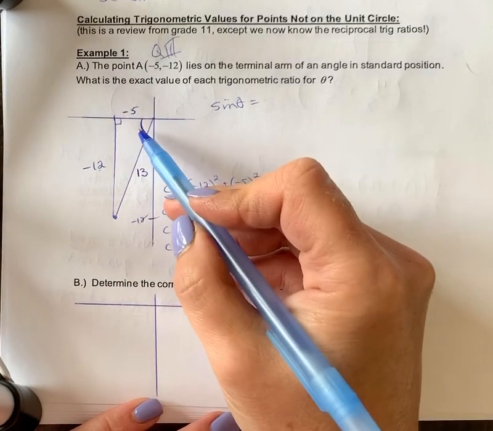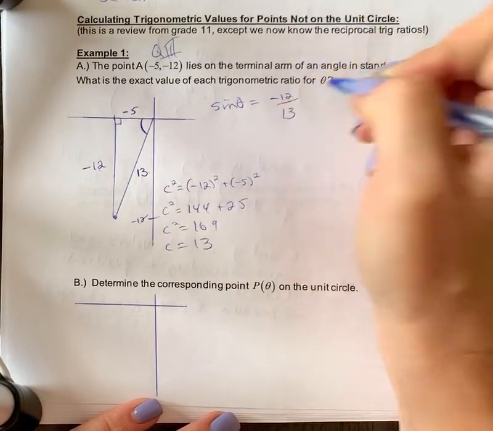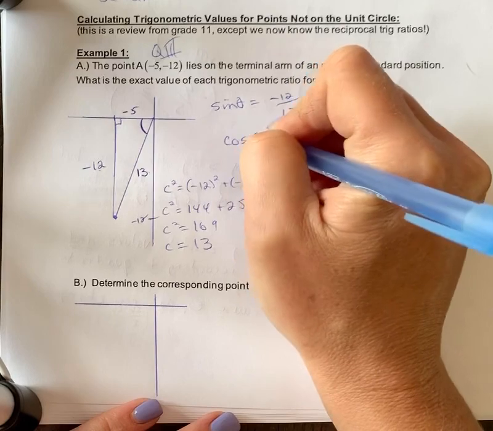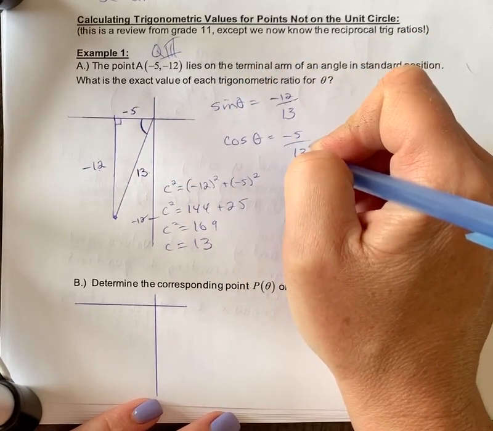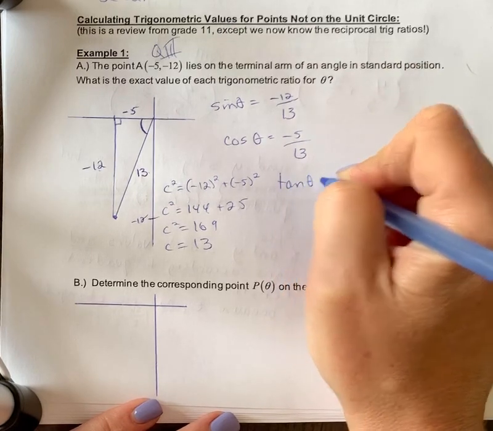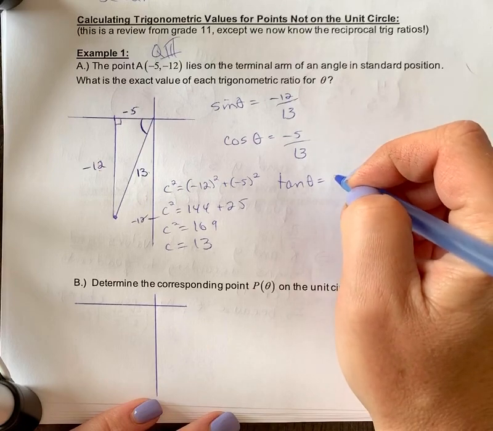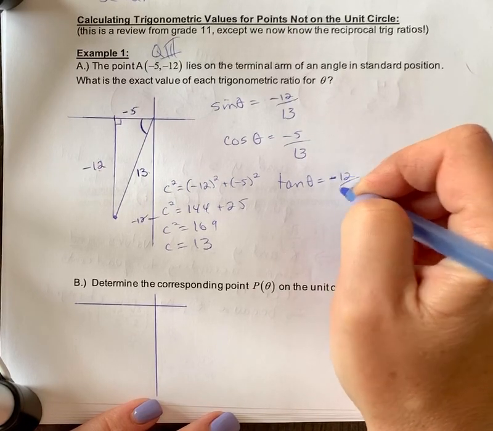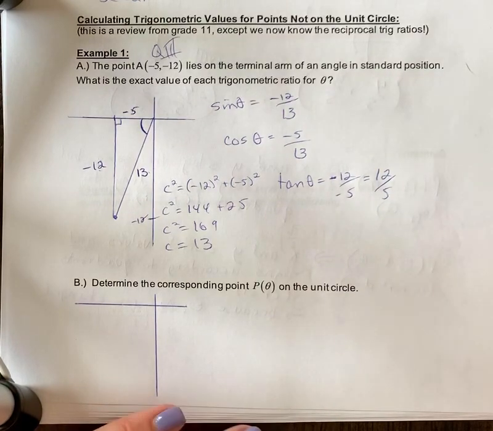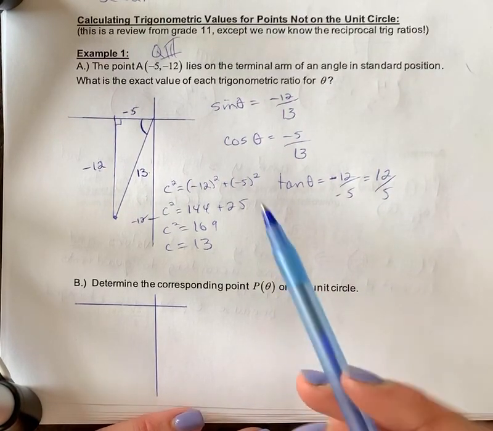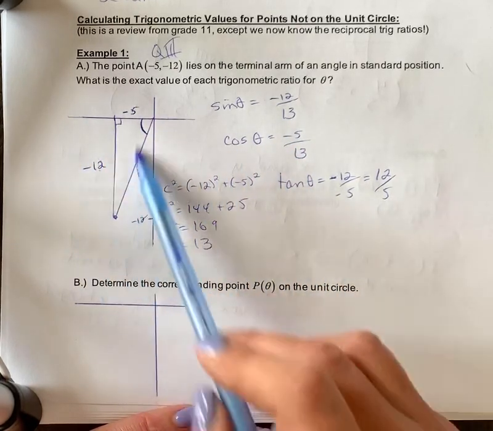All right, so now we have this, so we're just going to go opposite over hypotenuse. So sine theta is -12 over 13. Cos theta is adjacent over hypotenuse, so -5 over 13. Tan theta is opposite over adjacent, so -12 over -5, which you want to simplify the signs to +12 over 5. Note that the CAST rule still applies when we use these signs. Cos and sine are negative in quadrant 3 and tan is positive.